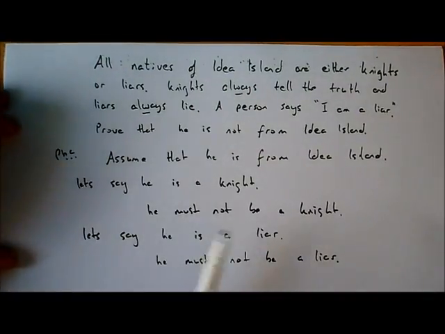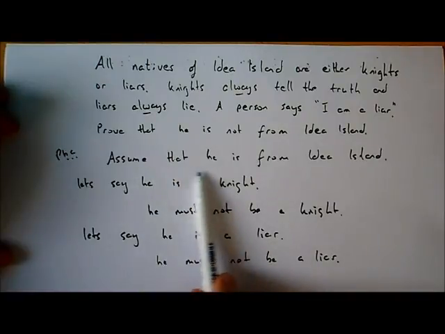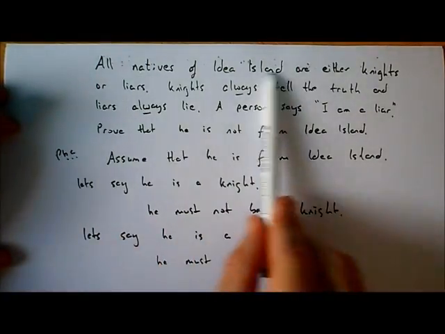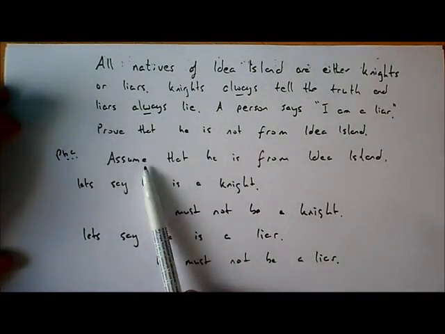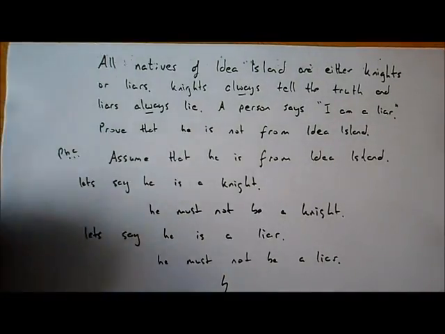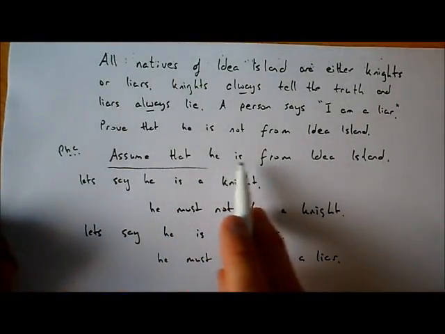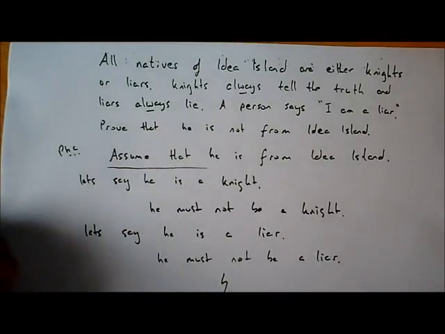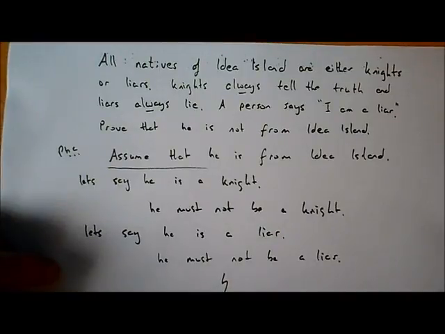So we've shown that he's not a knight and he's not a liar, but our assumption was that he is from Idea Island, and all natives of Idea Island are either knights or liars. So he's not a knight and he's not a liar. That means he can't be from Idea Island. So we found a contradiction. Because we found a contradiction, what we assumed, this part up here, must be false. We assumed that he is from Idea Island, so the opposite of that must be true. Therefore, he must not be from Idea Island.